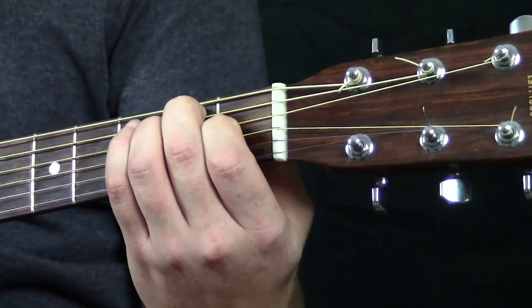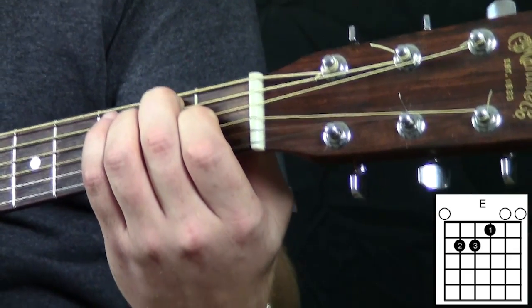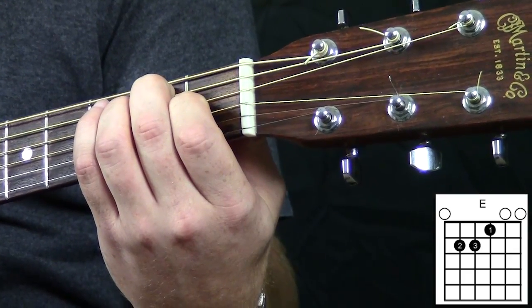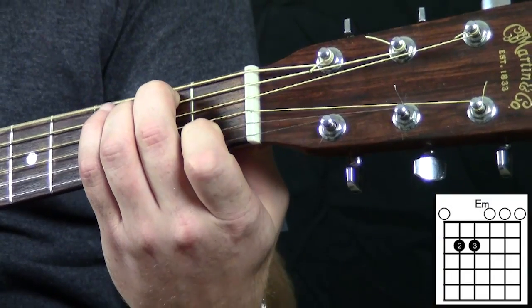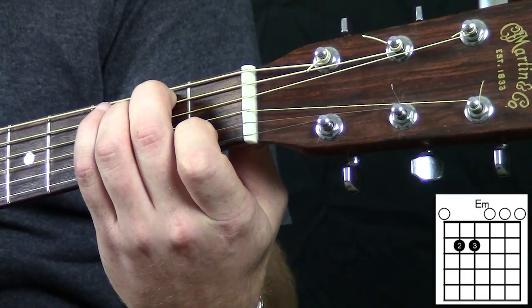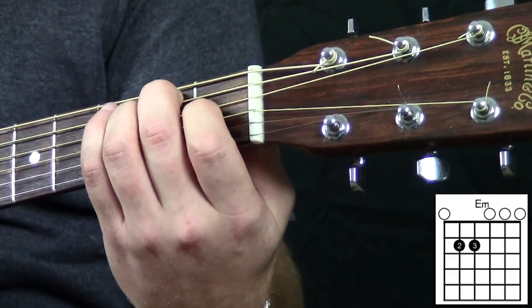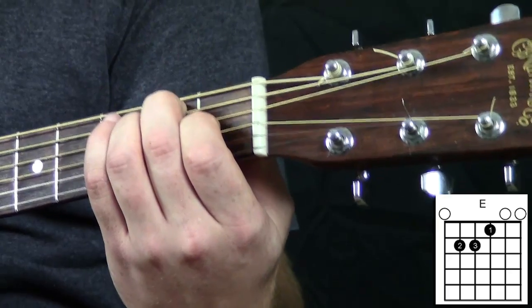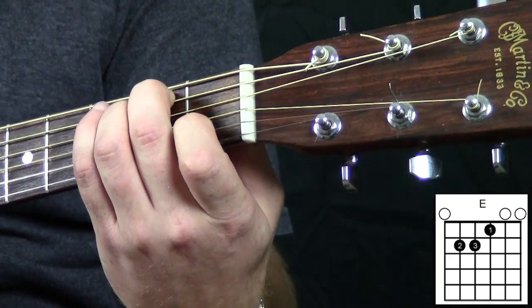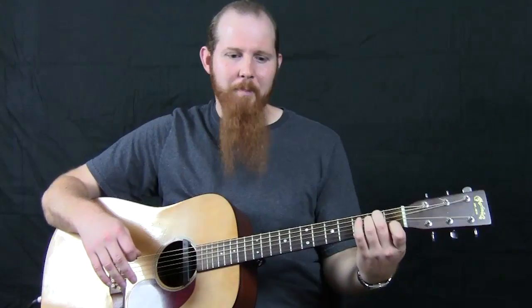So once again, we have the major, happy, a little bit more up. Now listen to the minor form. And you can hear how that sounds a little bit sadder. It's not quite as just happy as this E major. The E minor has a lot more melancholy feel to it.